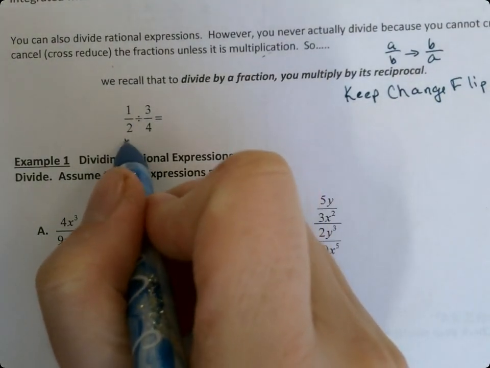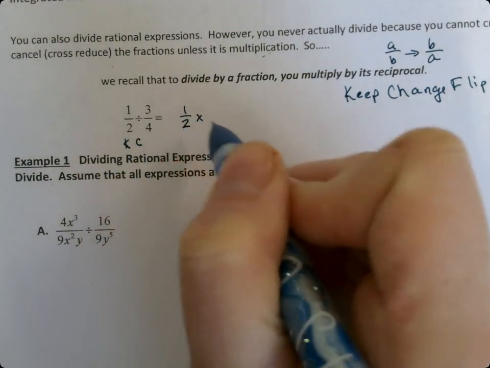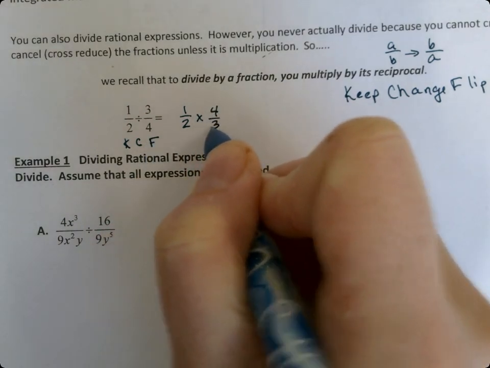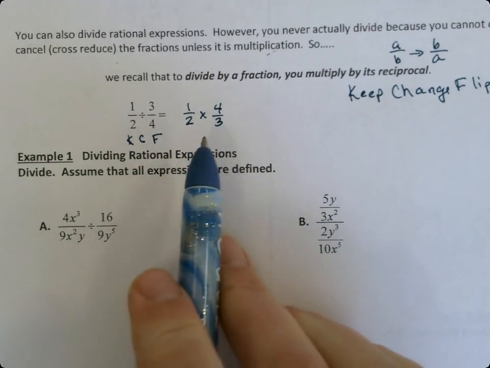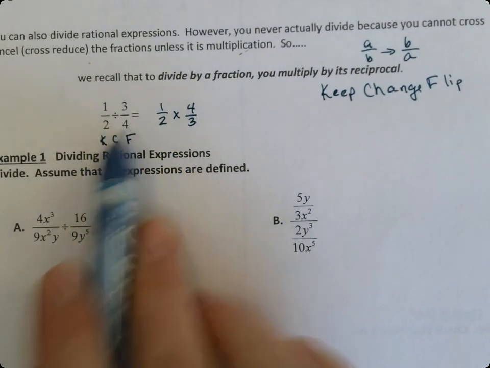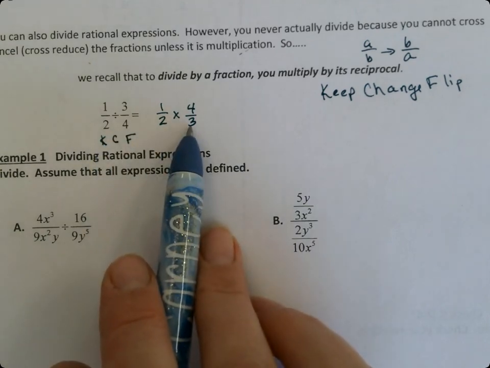So keep the first fraction, change the sign. So it's 1/2 times, and then flip the second fraction. It's not that you want to flip everything. It is keep the first part, change the sign, flip the second fraction. So instead of dividing by a fraction, we multiply by the reciprocal.